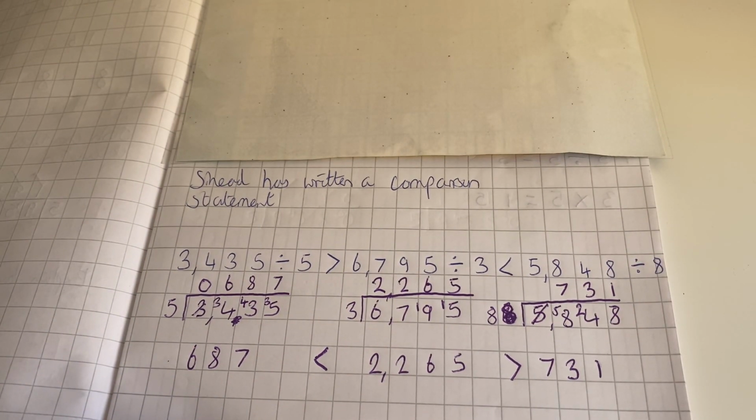There are 6 reasoning questions for you to do. There's a couple that I've just gone through. The other 4, read through carefully, read the question carefully. Best of luck.